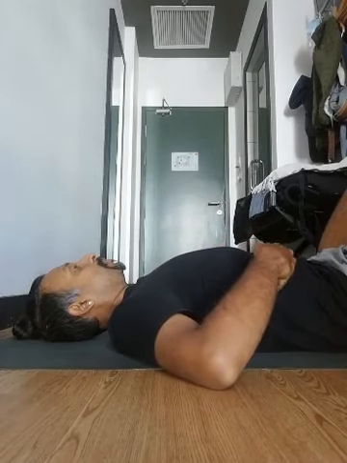and from there just very gently pulsating the attachment of the diaphragm to the ribs, going all the way down. Can't really go all the way back. And then I'm coming up.